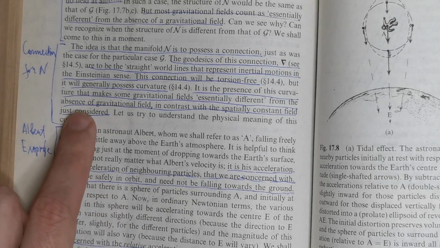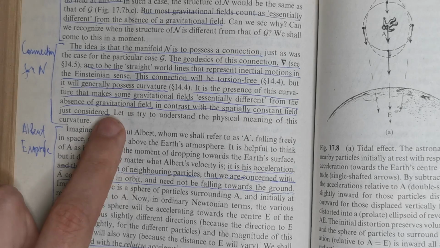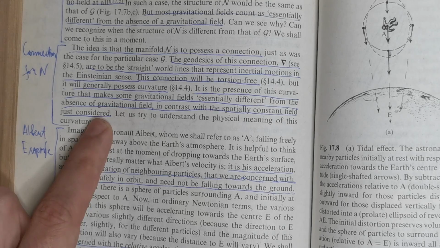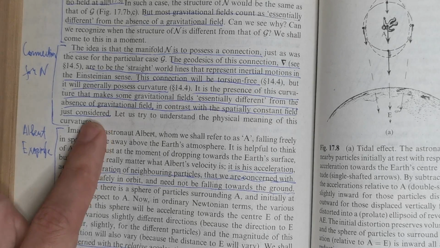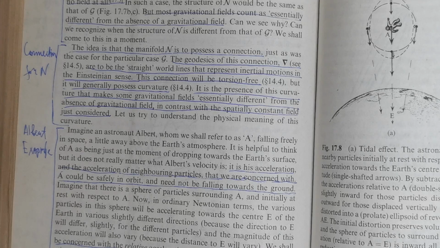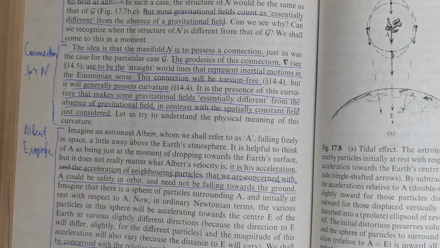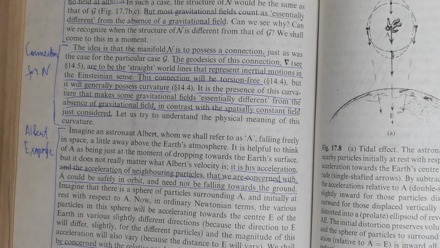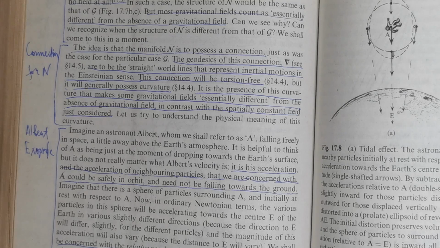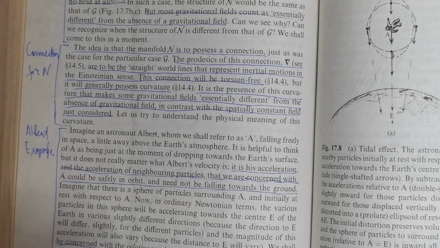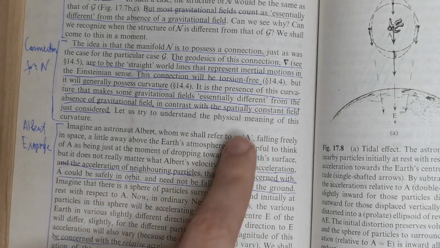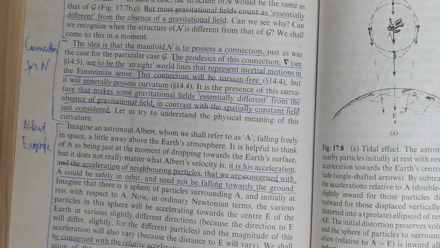So basically, that's his point: global gravitational effects can be removed if they are over the whole space with the same magnitude and direction. But if they are different in different localities, then you should consider it using this curvature. That's how I understand it.